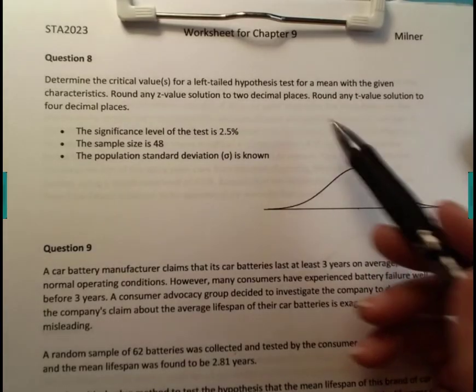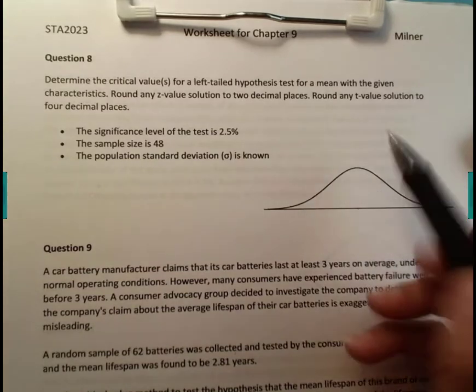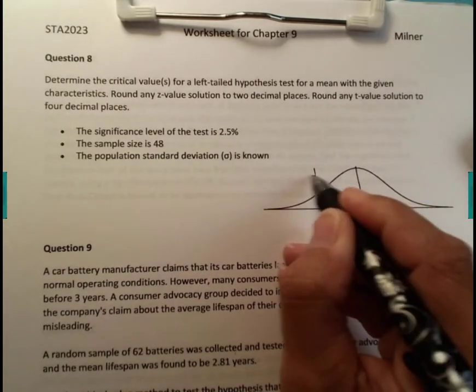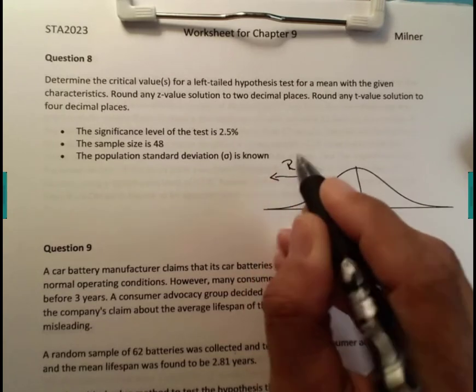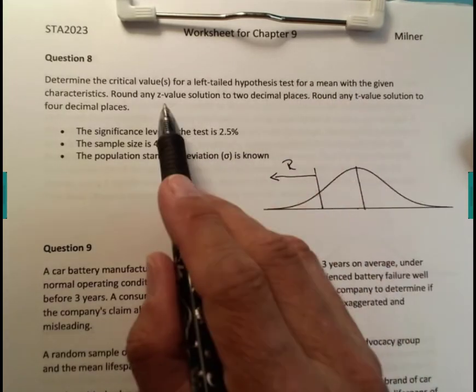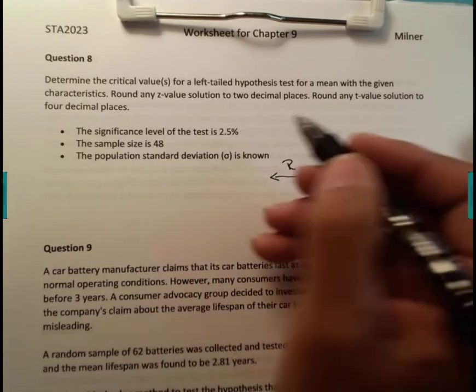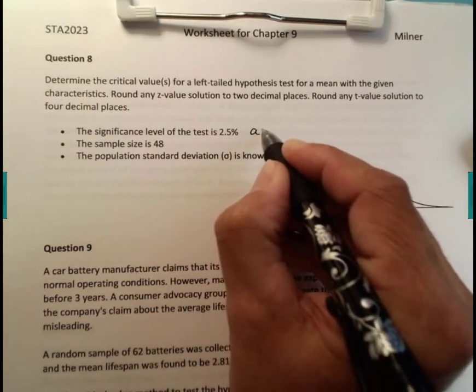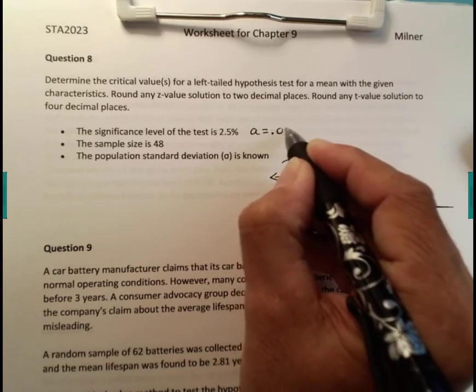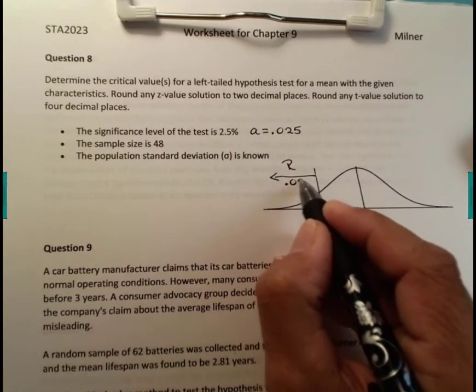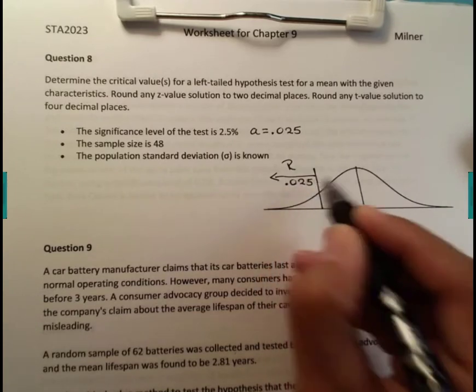Next, we're given that we have a left-tailed hypothesis test. I'll go ahead and put the rejection region in the left tail. It has the given characteristics of a significance level of 2.5%, so alpha is equal to 0.025. It's just a left-tailed test, so all of alpha goes in there. We don't have to divide it by 2.